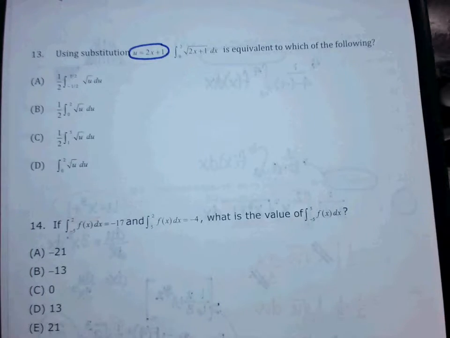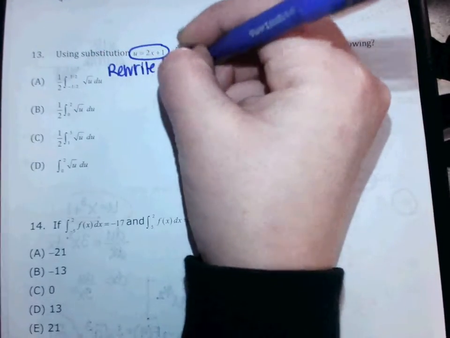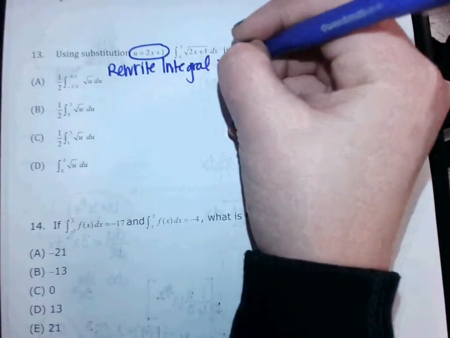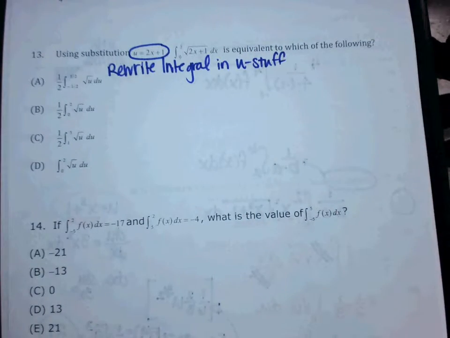So this one is asking you to rewrite the integral in u stuff. Okay, and so if you only know the long way, you're not going to be able to do that. You have to do the shortcut on this one. Okay? So I'll do this one with you, but it's very similar to number 12.